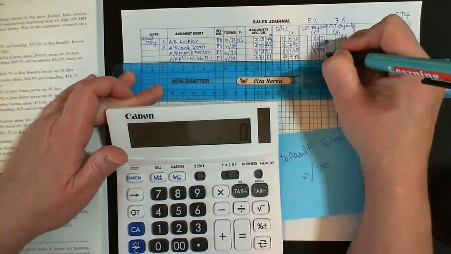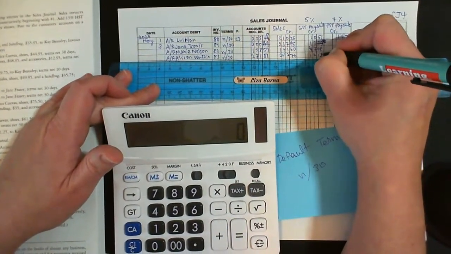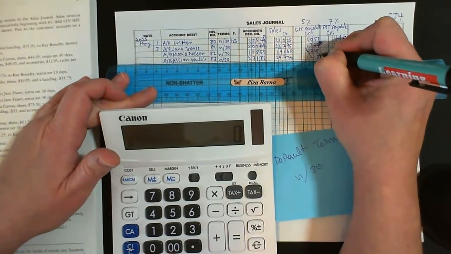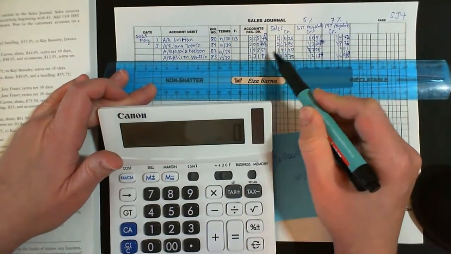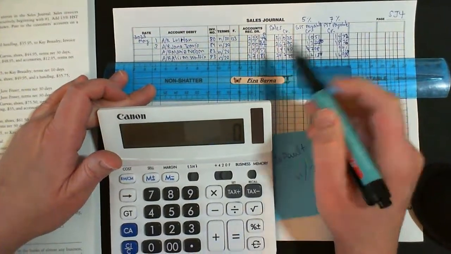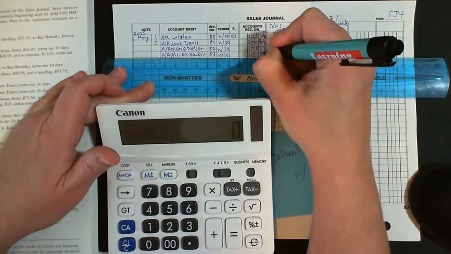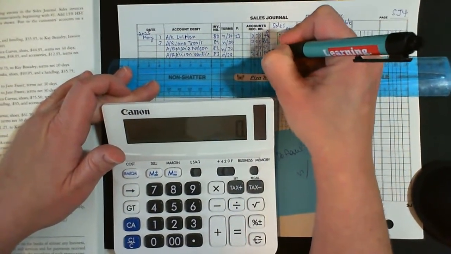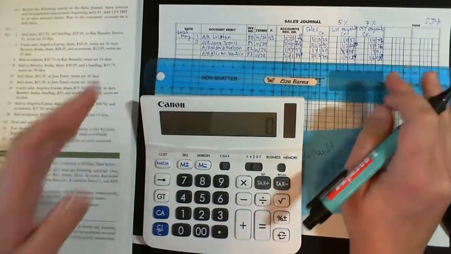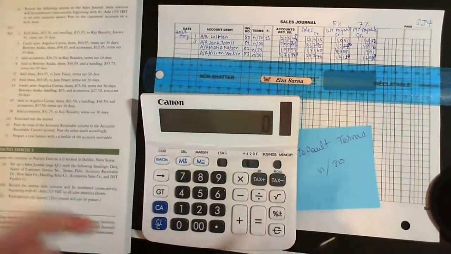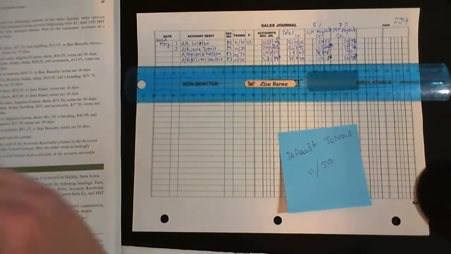1213 should be 1214, cross out the 3 and put a 4. 240.270 is correct, 271.81 should be 83, so I'm going to cross out the 1 and put a 3. Sorry about that. Glad I caught that before we posted it to the ledger, or we'd have more mistakes to correct. So now let's go to our ledger.